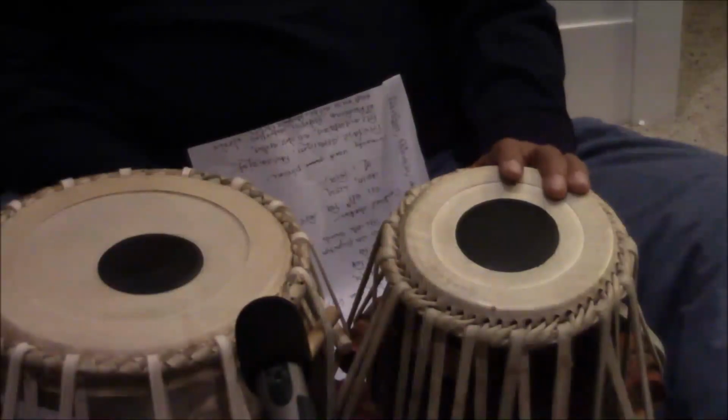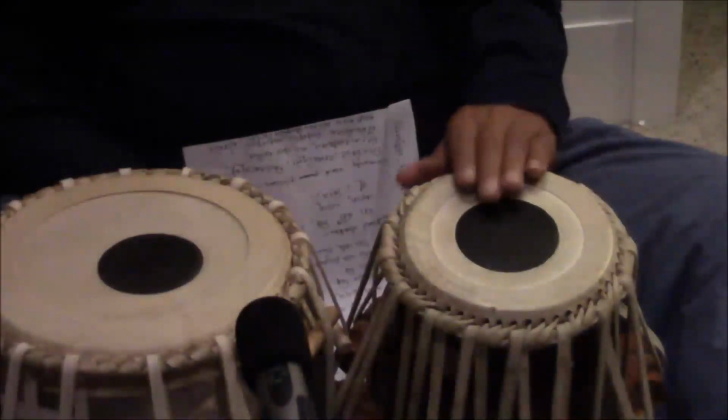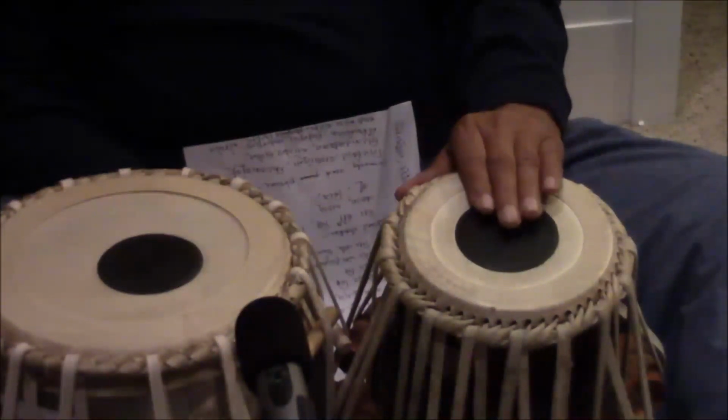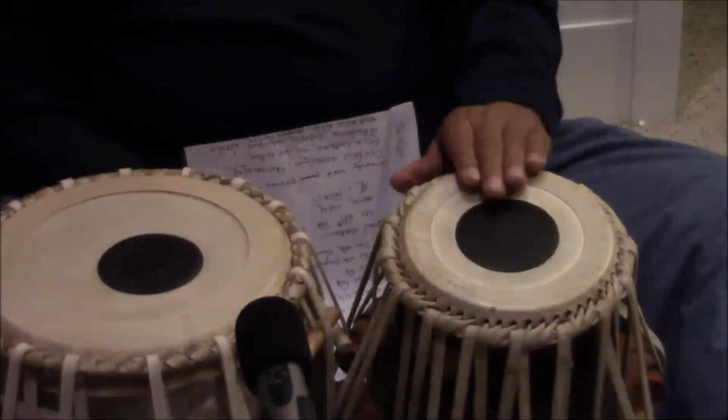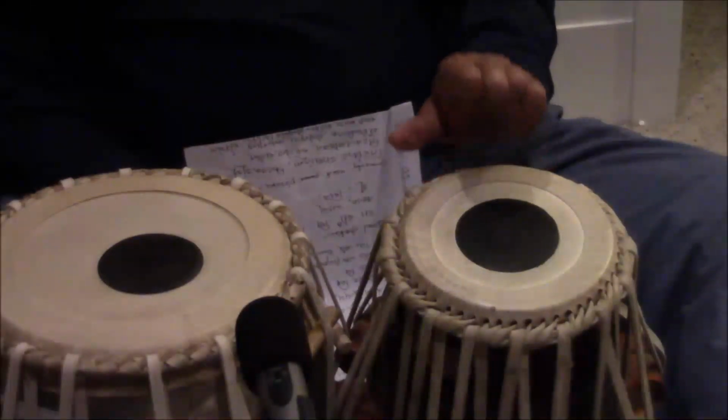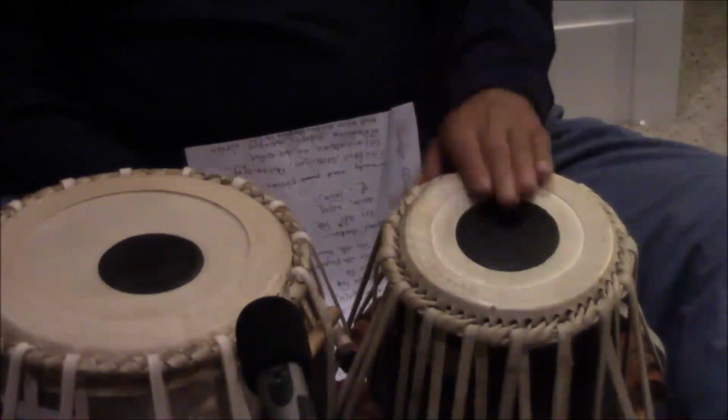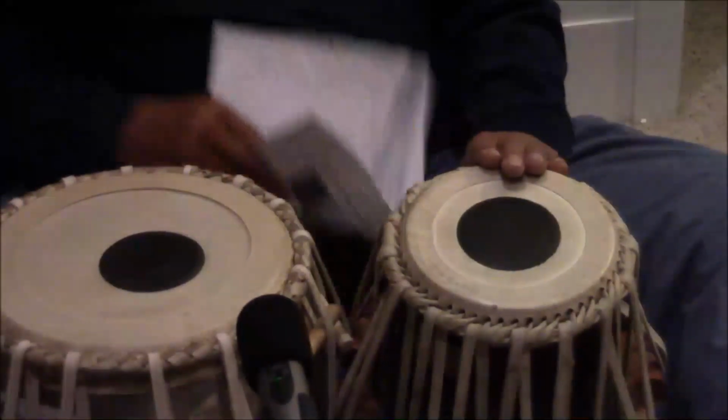But by and large, this becomes tun. Then we have din, or din is you take these 4 fingers and just hit it in the center.